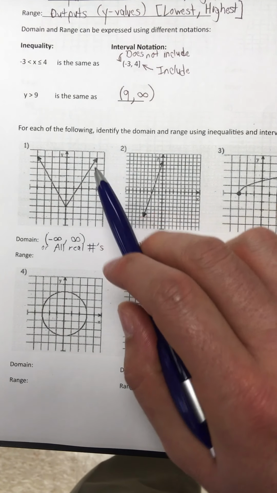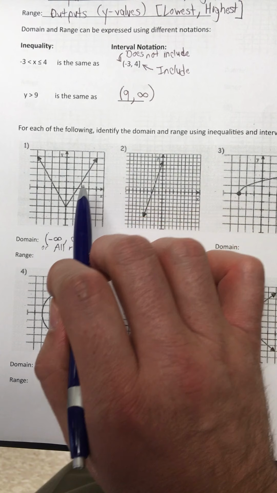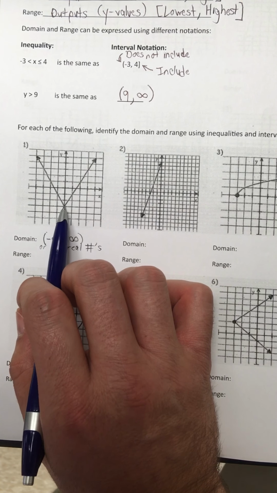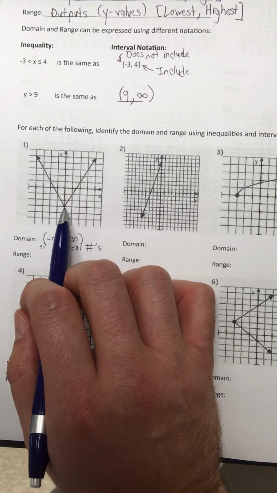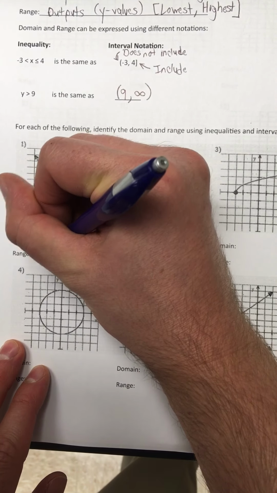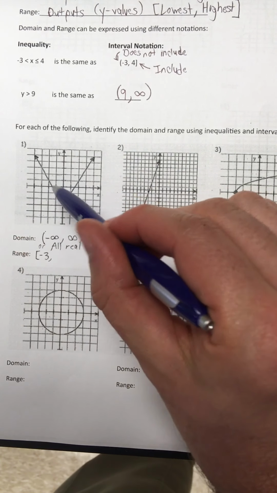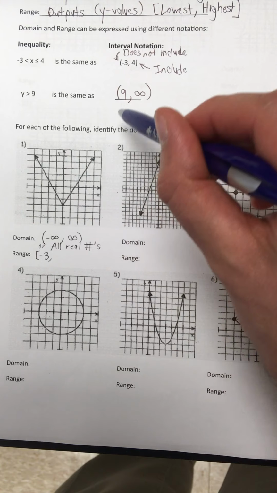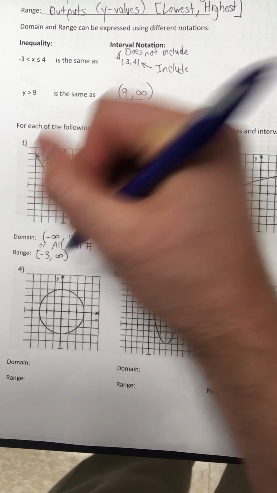All right, now the range, we're talking about the y numbers now. The lowest that this graph ever goes, if I trace this right here, this point, what's that y number? It's -3, and it does touch it. So I would put a bracket, -3, comma, and then the highest that it goes, no matter which way I'm going, if I trace this, am I going to stop somewhere or go up forever? I go up forever. So negative 3 to infinity.